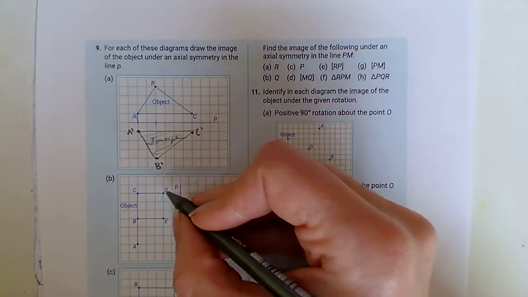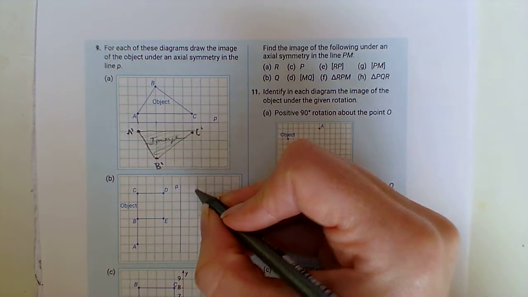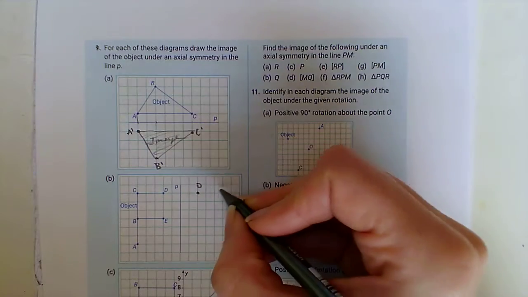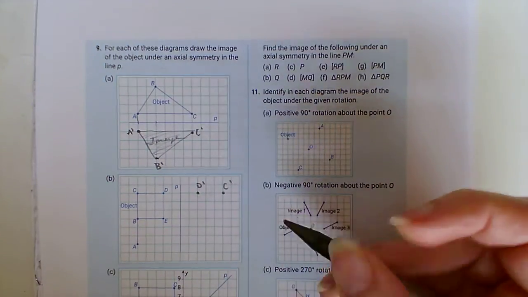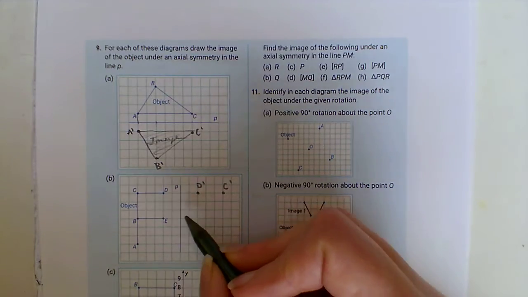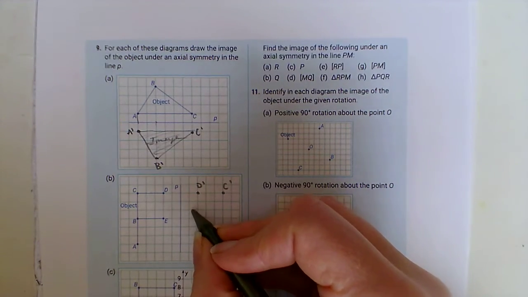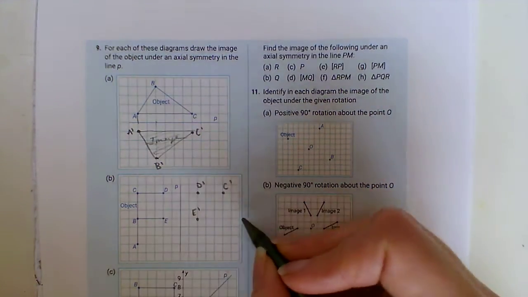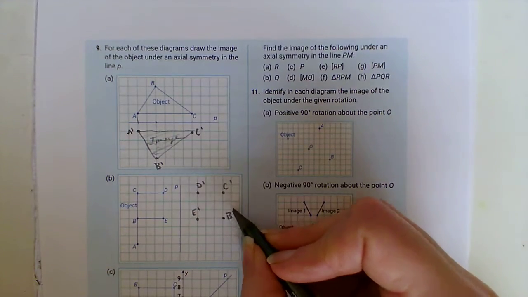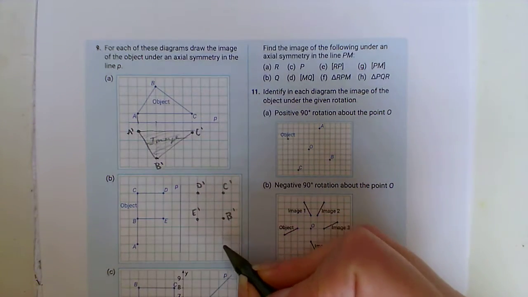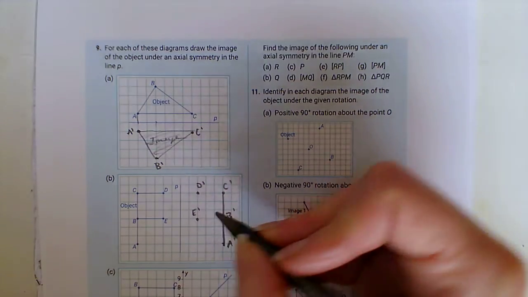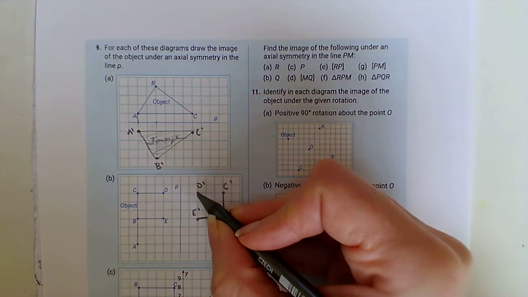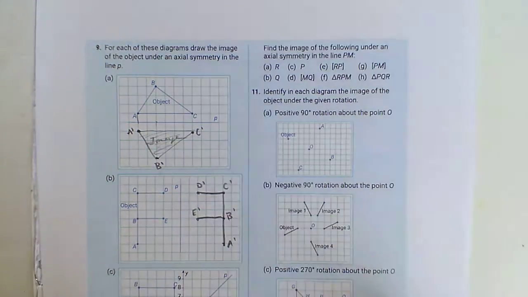Same thing with the letter F, 2 boxes over, 2 boxes over, 5 boxes for C. So 5 boxes for its image, 2 boxes for E, 2 boxes for its image, 5 boxes for B, so 5 boxes for its image, and 5 boxes for A, so 5 boxes for its image. And it's maybe a bit clearer with this that we're getting the mirror image on the other side then.